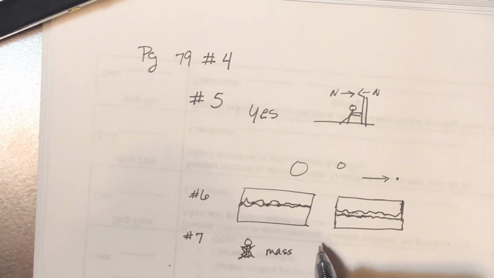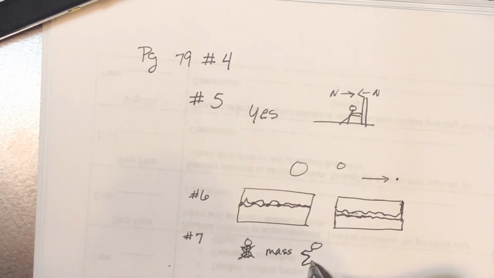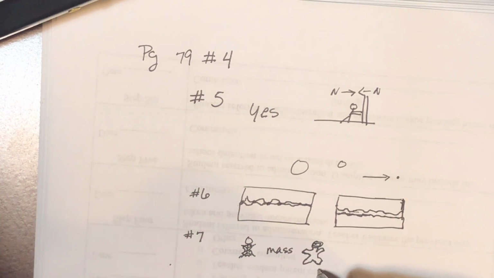Now, if we put you in an astronaut suit, that suit is going to have mass as well. Whether you're here on Earth, you have the gravity at 9.8 meters per second squared. That is your weight here on Earth.